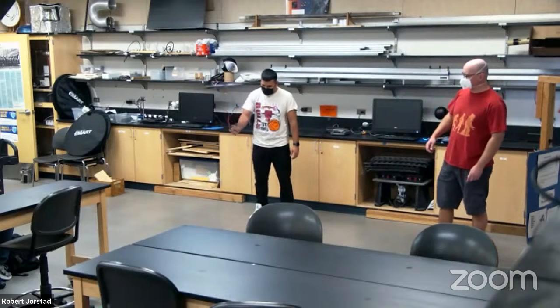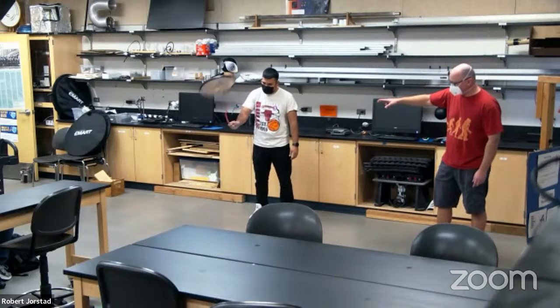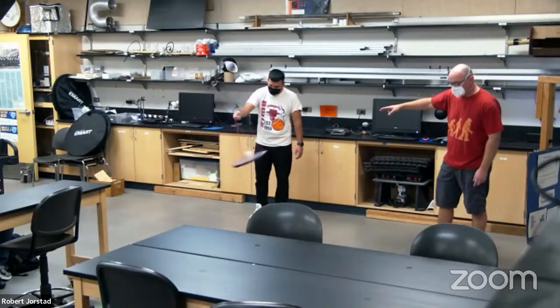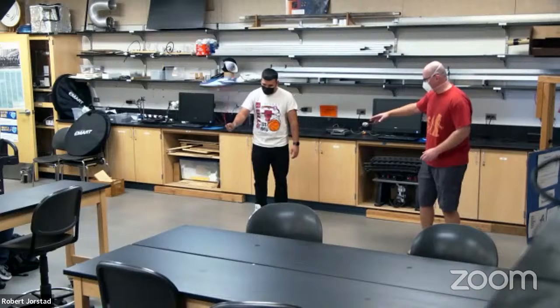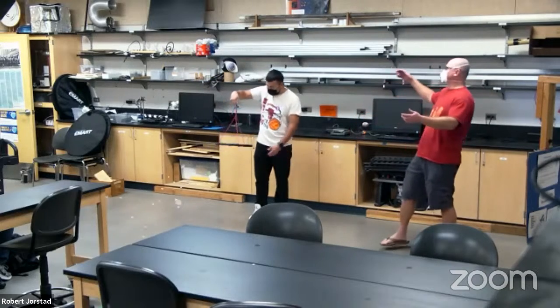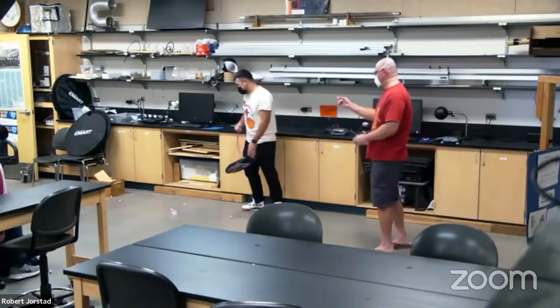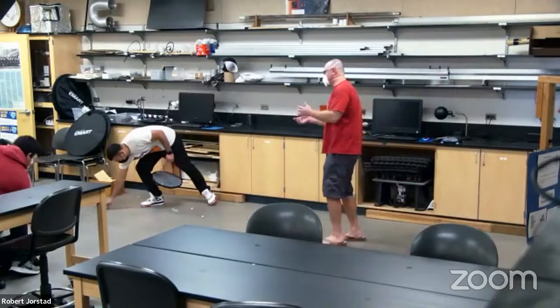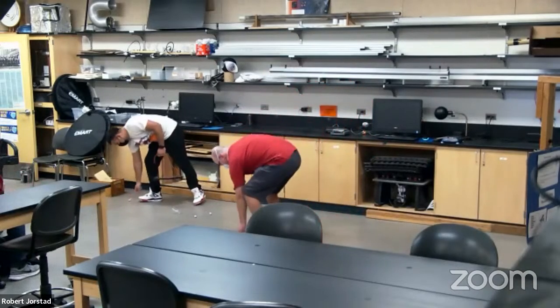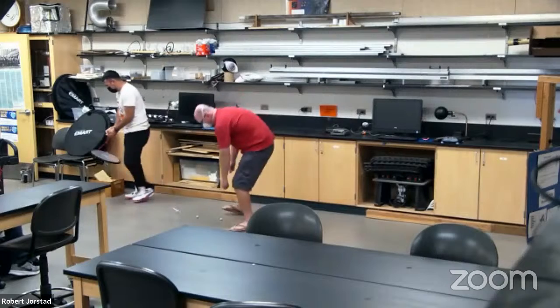So what's happening here is the balls do not fall out at the top of the motion. Now, if you want to stop, the trick is, it's really hard to stop, right? It's easy to get it going. Let's give him a round of applause.